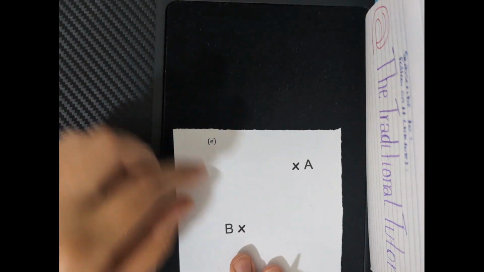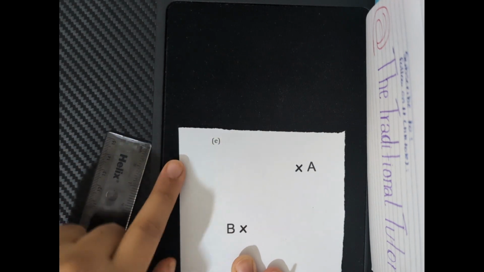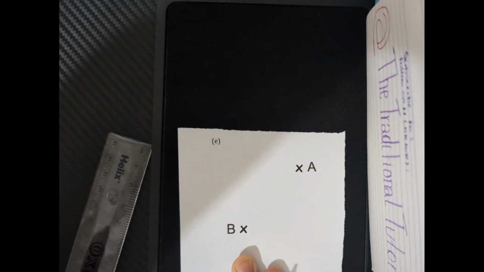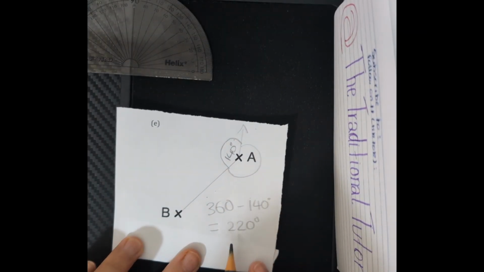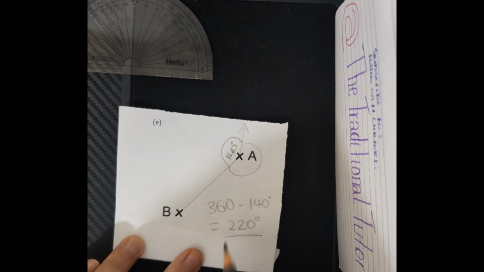So now what I want you to be doing is having a go at this question. It's quite similar. I want you to pause the video here and have a go at this one. Okay, so hopefully you arrived at the following answer, 220 degrees.